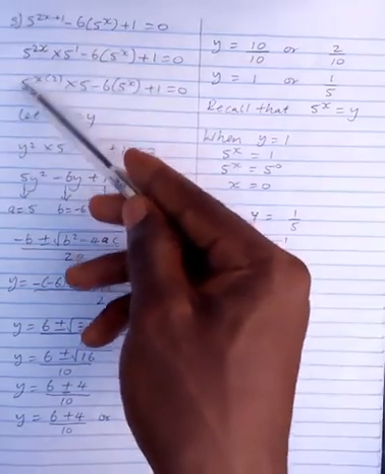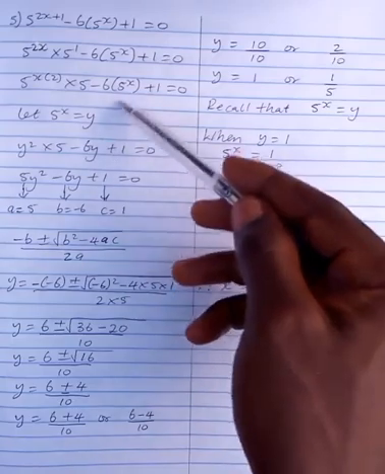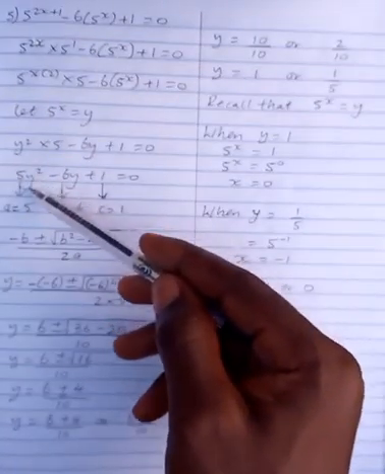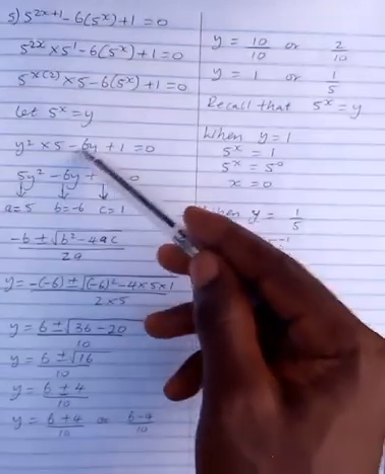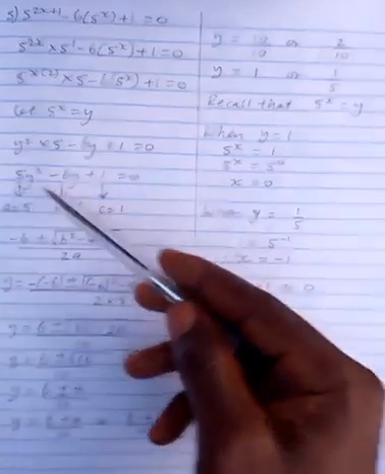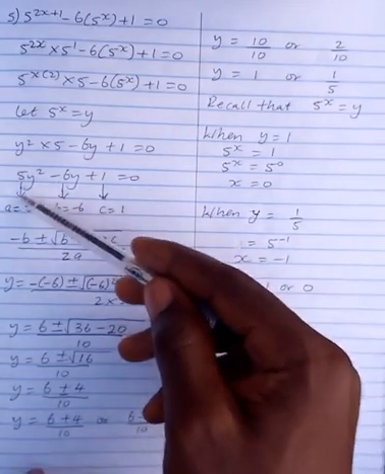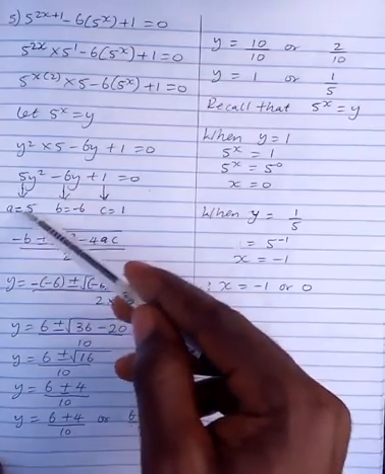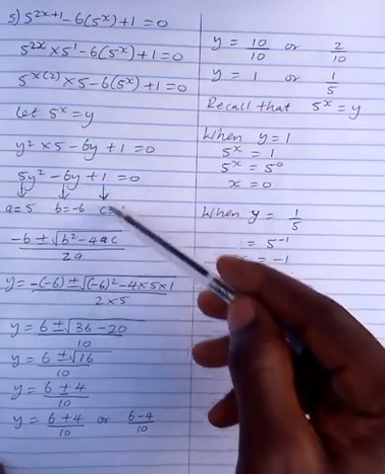Now we have y squared times 5, minus 6 times y, plus 1 equals 0. So 5 times y squared is 5y squared, minus 6y, plus 1 equals 0. Now this is a quadratic equation. We now solve it with the formula method, extracting the values for the variables. The first coefficient here is 5, which is a. The second coefficient is minus 6. The third coefficient is just plus 1.